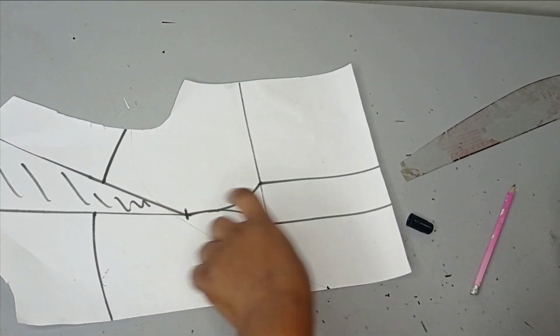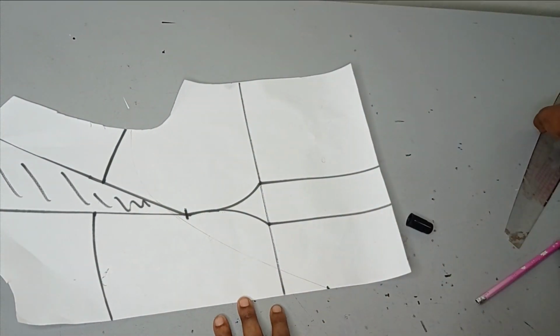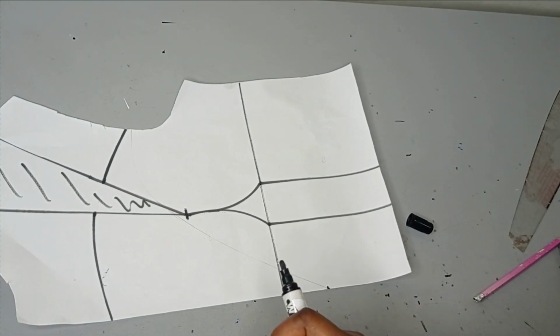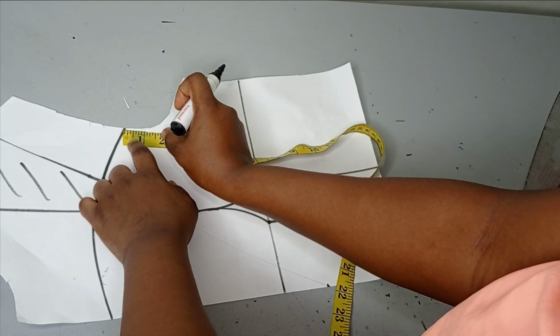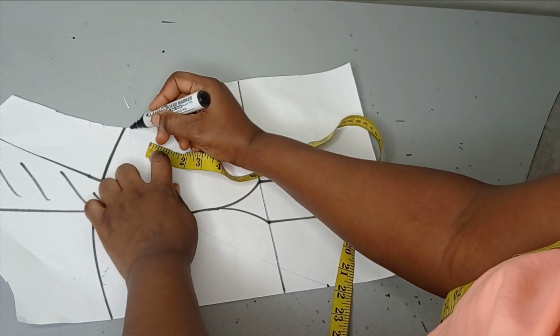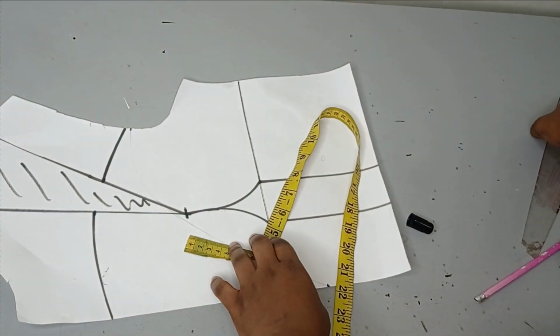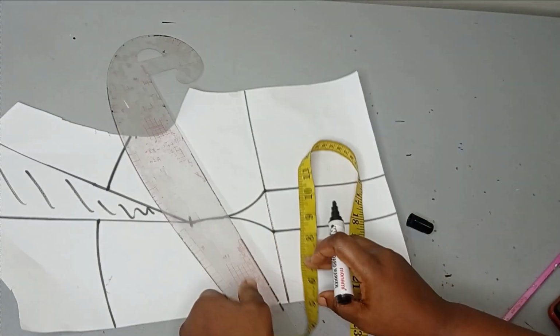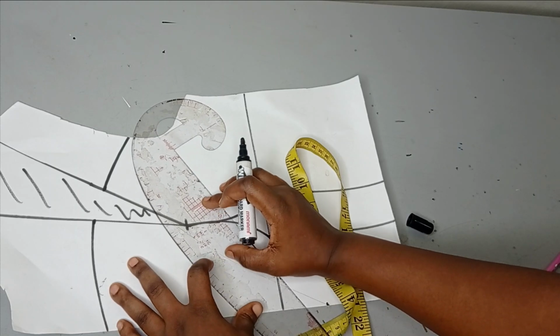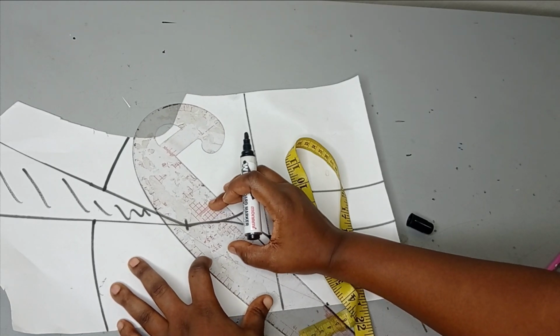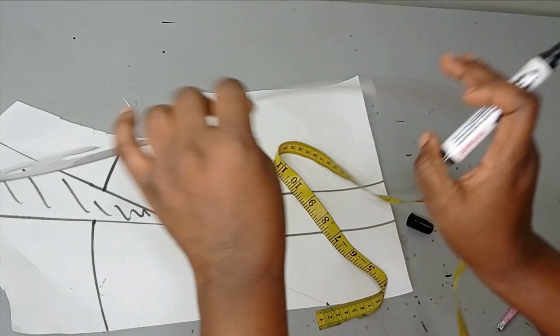So again, I'm going to be using this dart leg as a reference point. Here I'm just going to measure 1/4 of an inch from where this stops, which is here, and then from there I will take my curve and connect to one of the dart legs here.